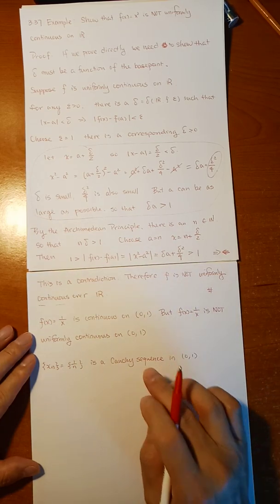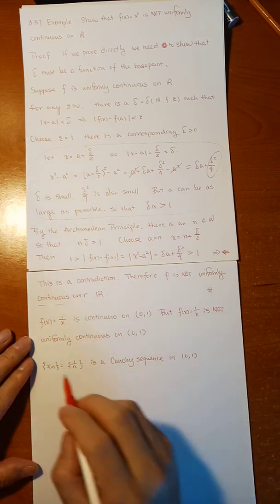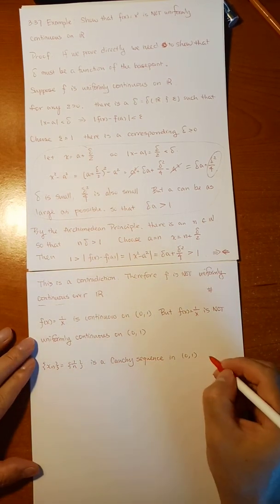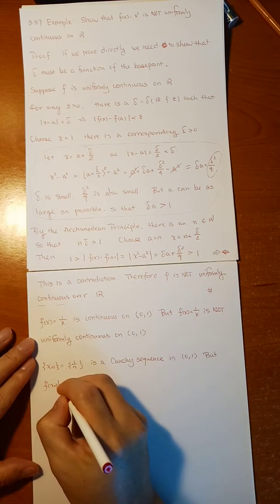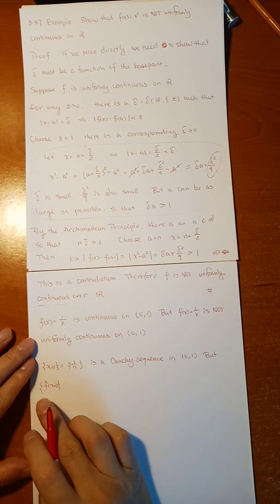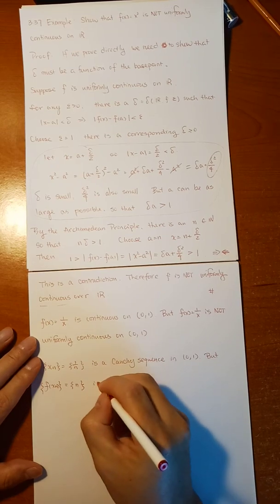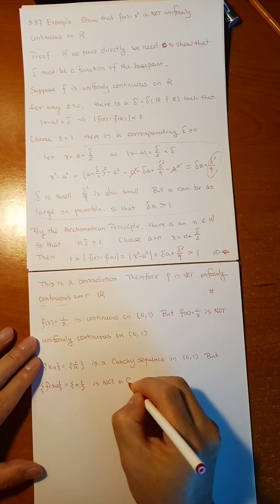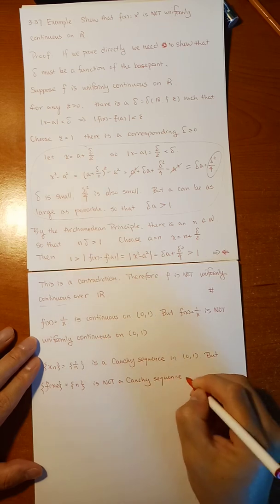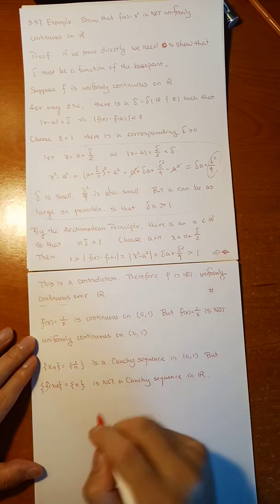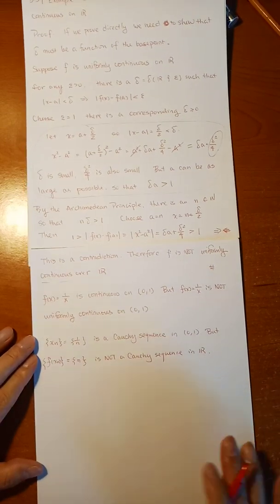So it itself is a Cauchy sequence. A Cauchy sequence will have a limit in the set of R. Okay, so you have a Cauchy sequence, but f(x_n), the continuous image of a Cauchy sequence, is not a Cauchy sequence in R. So it means continuity does not preserve the property of a Cauchy sequence.